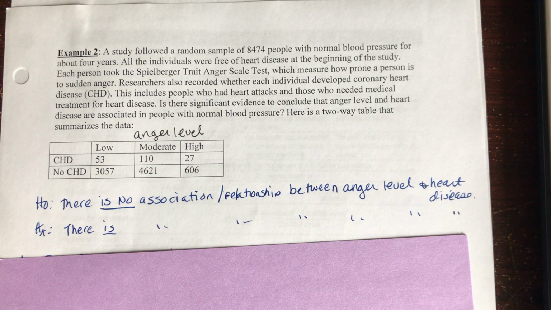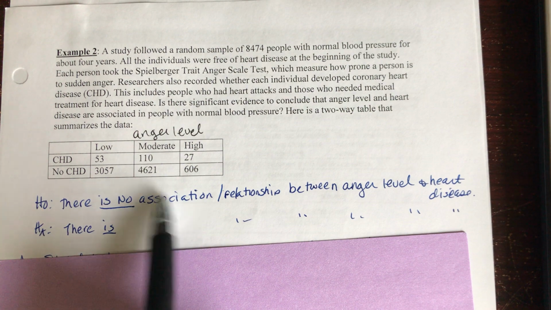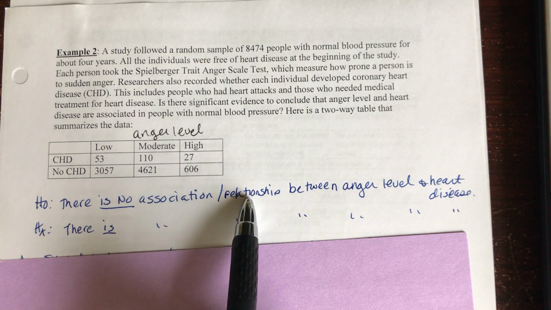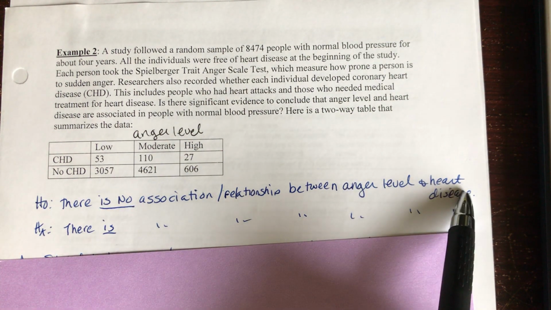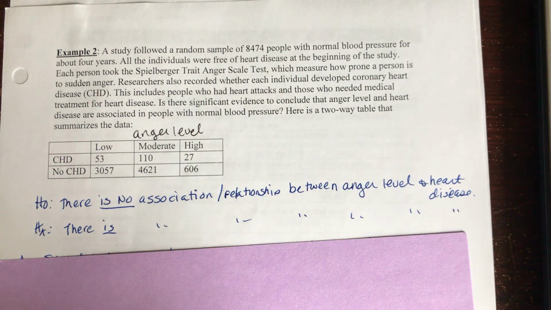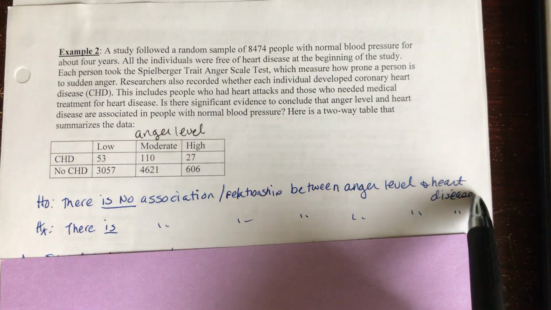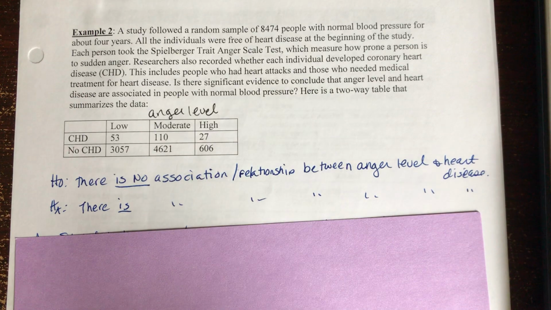So we're trying to see: is there significant evidence to conclude that the anger level and heart disease are associated or related in people with normal blood pressure? So your null hypothesis is always there's no relationship. So I put there's no association or relationship between anger level and heart disease. You could have also said anger level and heart disease are independent of each other. Okay, I should have included for people with normal blood pressure in here. Okay, that's our population of interest.